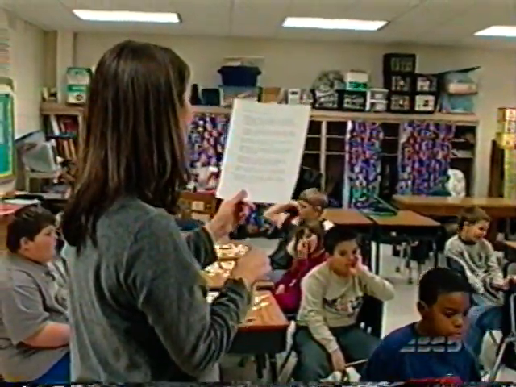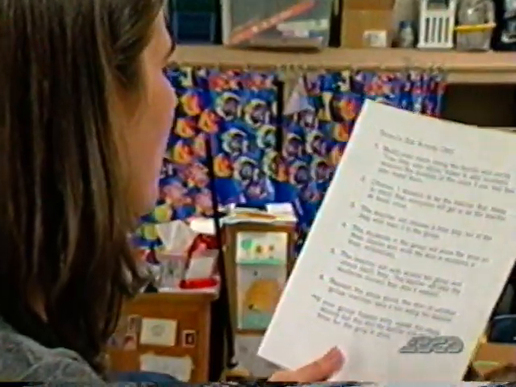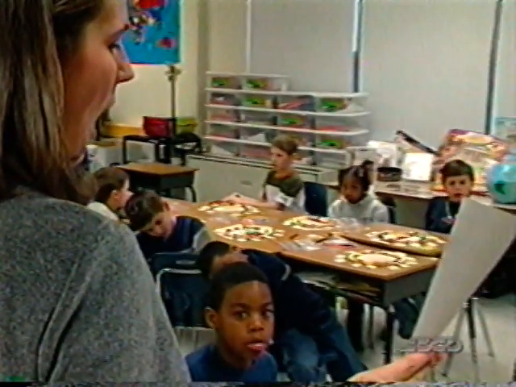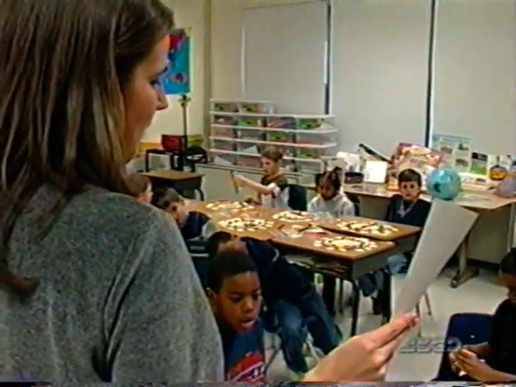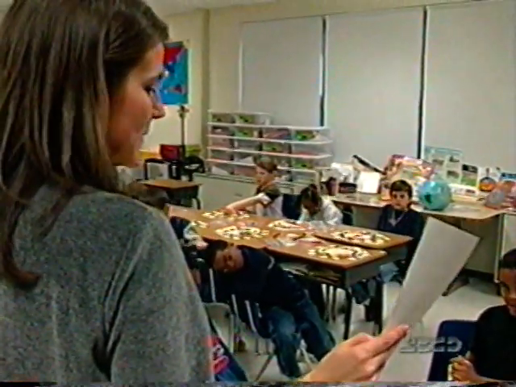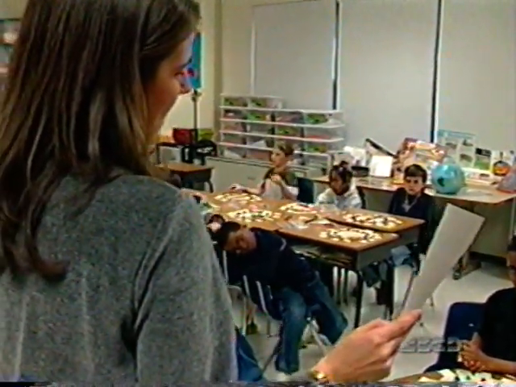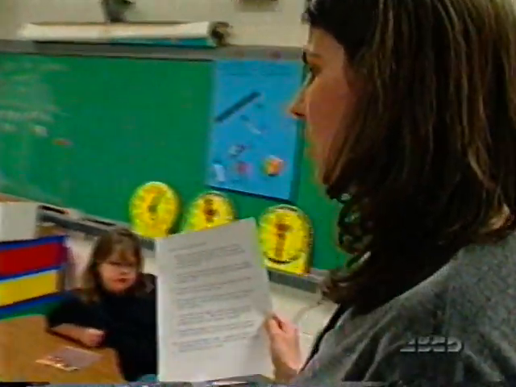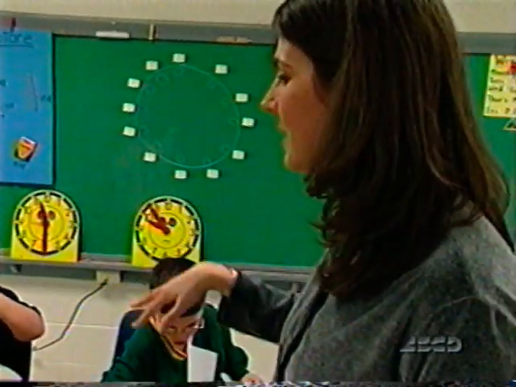So that's number 4. And then number 5 is the teacher will walk around the group and check each time. Then the teacher will help the students correct their time if needed. Okay, number 6 says repeat the steps above. This time let another group member have a turn being the teacher. Okay, so you're going to keep doing it until everybody gets a turn.